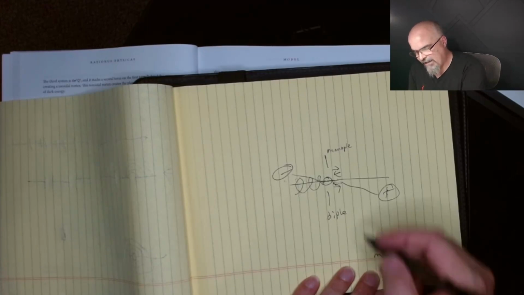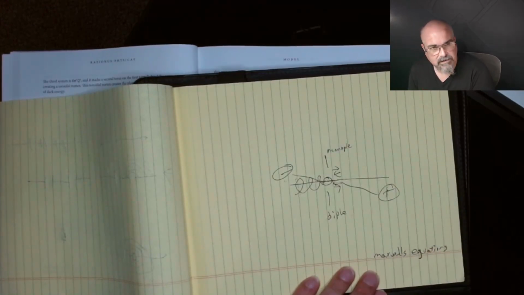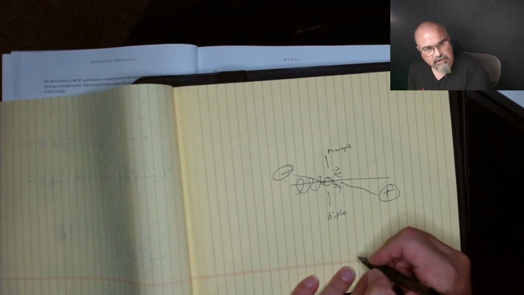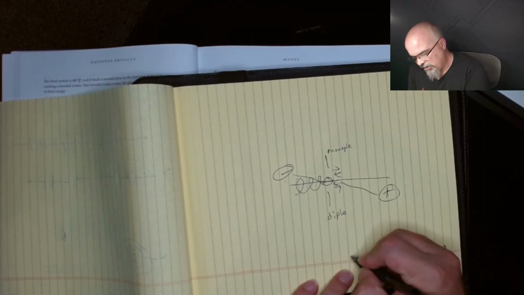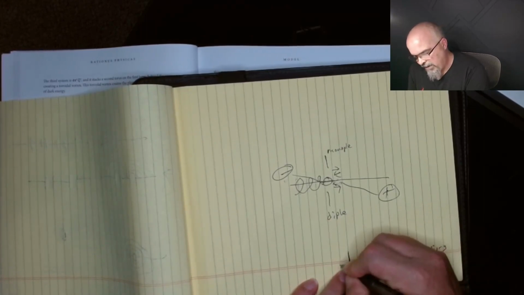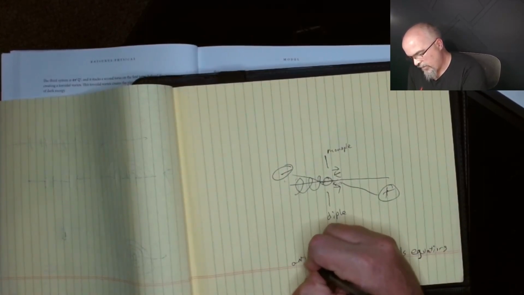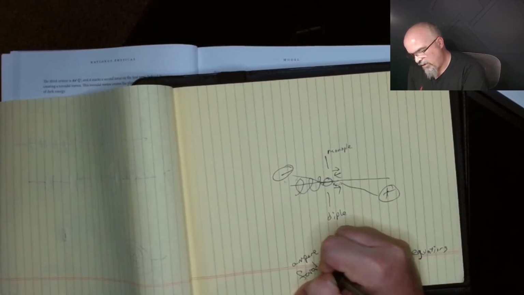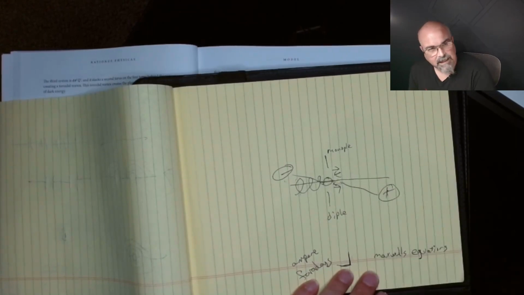And each of Maxwell's equations represent one of those. So the reason that we call them Maxwell's equations is because he found an orthogonal connection, a symmetry, a 90-degree connection between Ampere's and Faraday's equation.